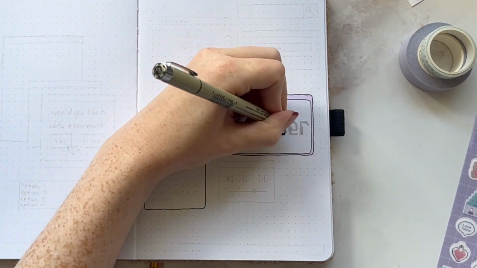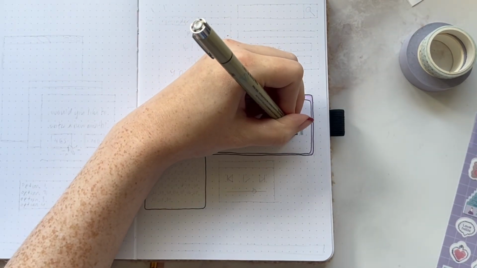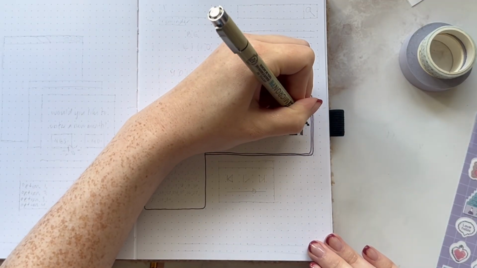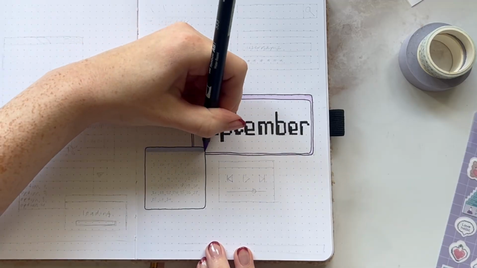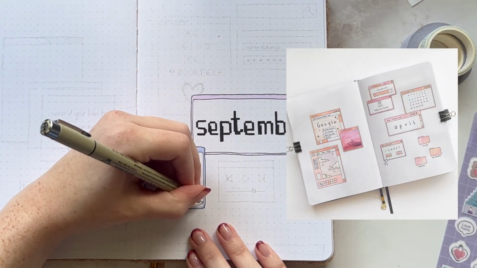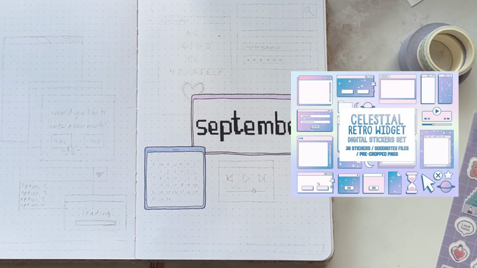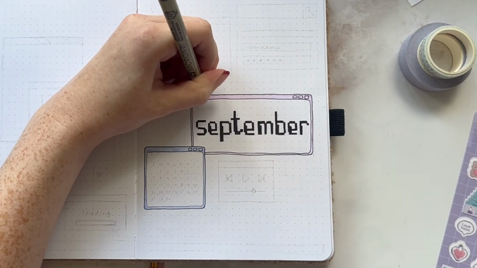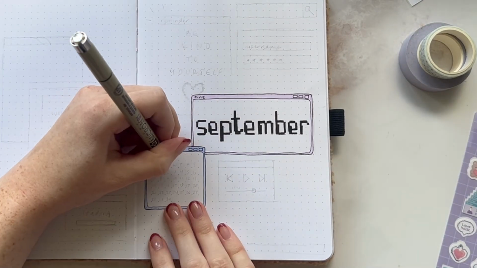A lot of people have done a computer theme in their bullet journals, so I took pieces of inspiration from many artists and bullet journalists. So I'm gonna flash a bunch on the screen right now. Over the past few months, I've started making Pinterest boards for each month for inspiration, so I'm really just showing you pretty much all the pins that I have on my September inspiration board.